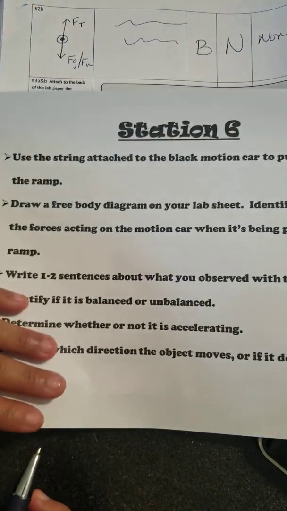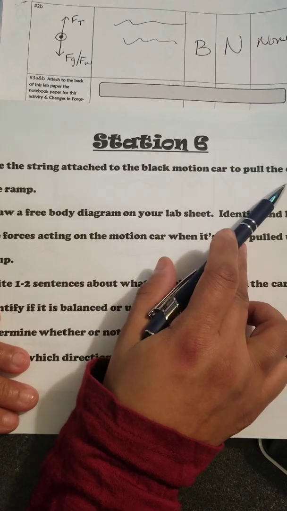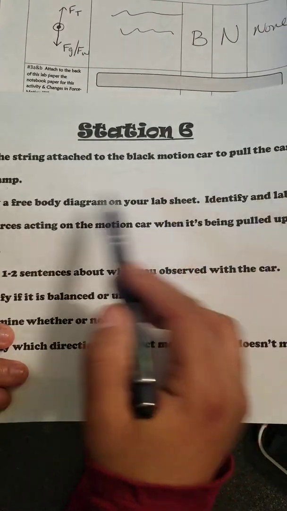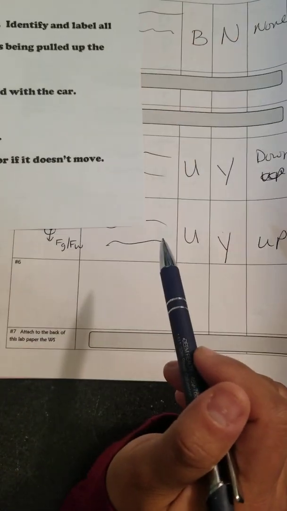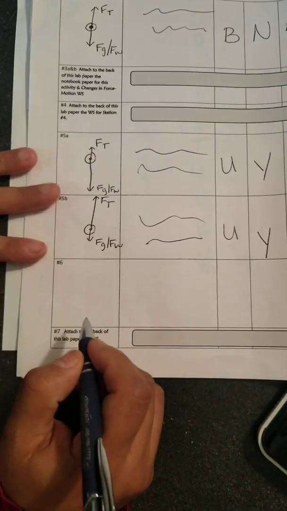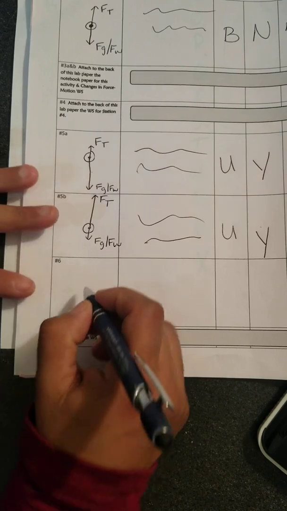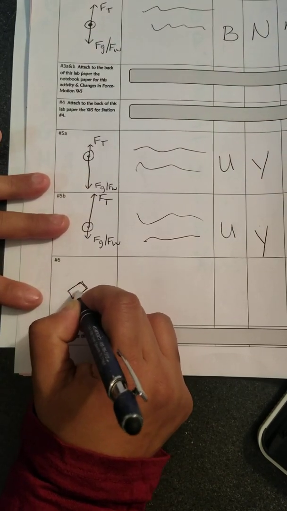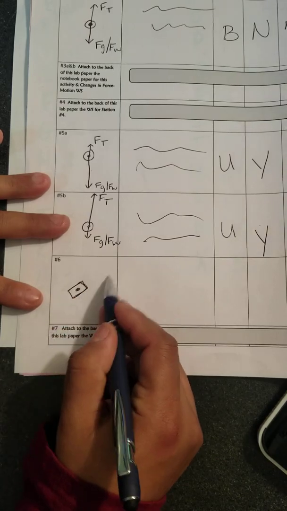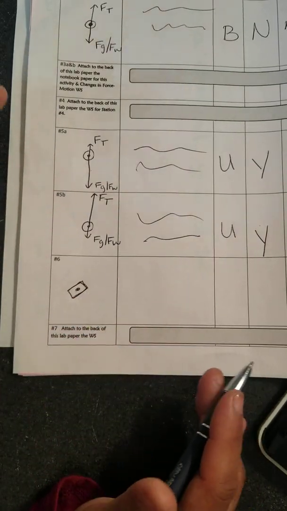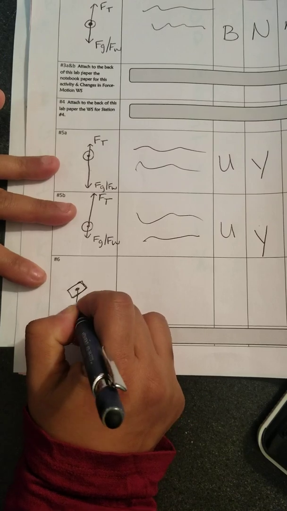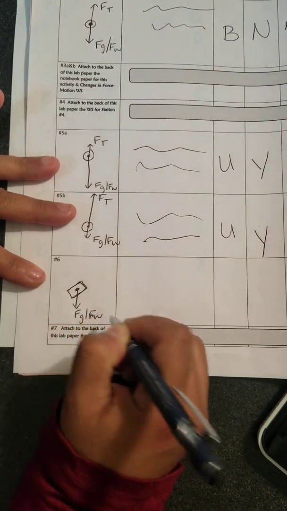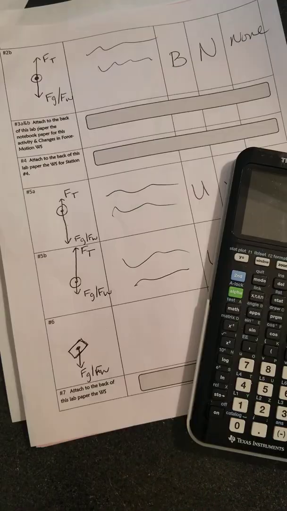Let's go look at number 6. Use the string, it says here, to tie the black motion car and pull it up the ramp. Draw the free body diagram on your lab sheet. Identify all of the forces on this car while it's going up the ramp. Okay? So in this case, here's my car. Draw my dot. Do I draw the ramp? Do not. Now, no matter what, gravity still pulls down, F sub G or F sub W.